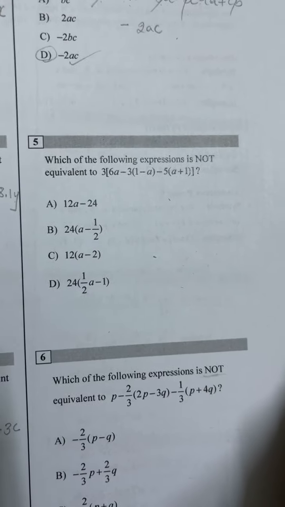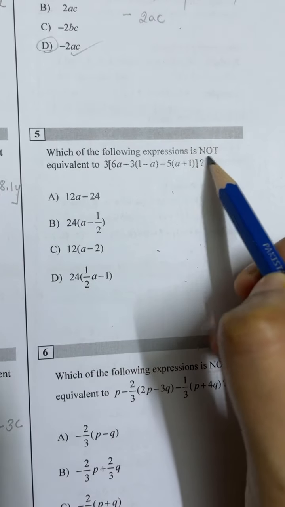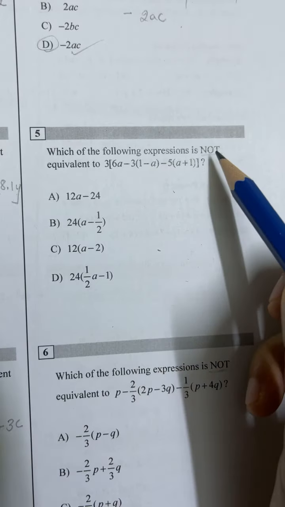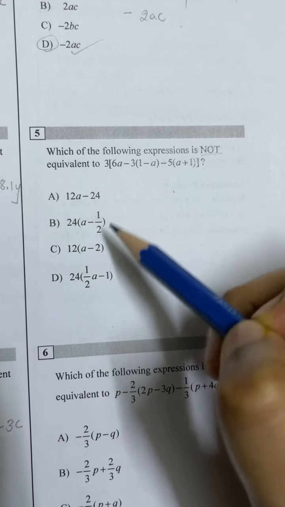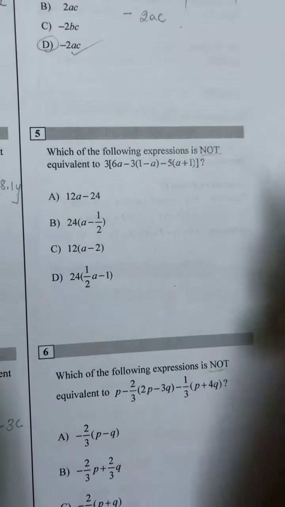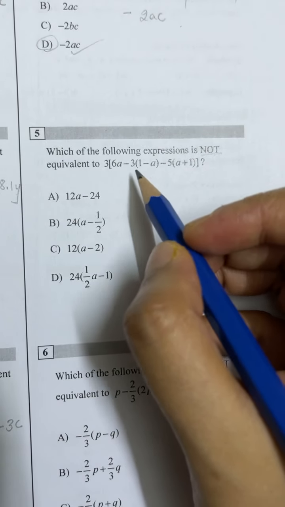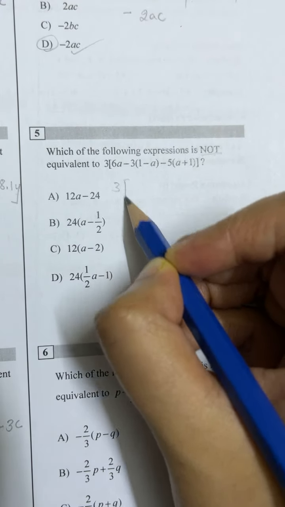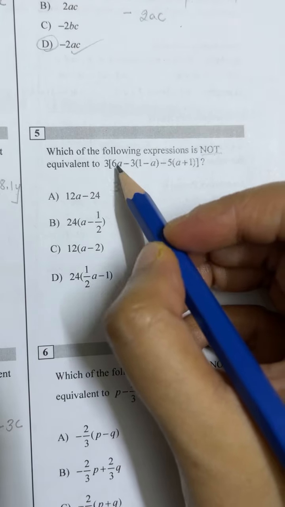Which of the following expression is not equivalent to this? So I think 3 options are right. Which one is not satisfying? We have to choose that option. So let us now open up the brackets and solve it together. So we have 3. First I'll solve the inside ones. I'm not going to open the biggest parenthesis.